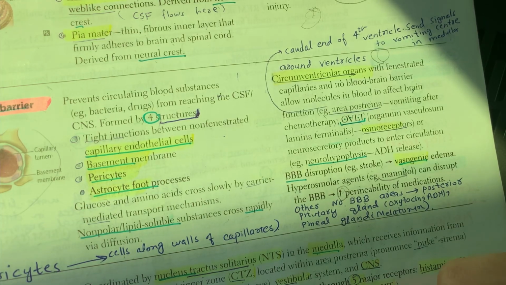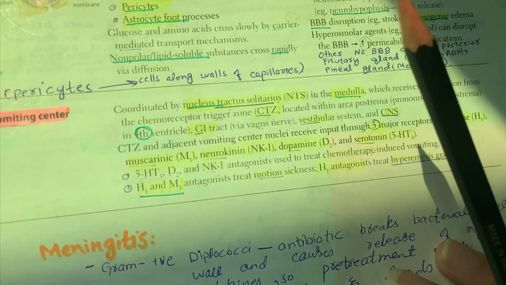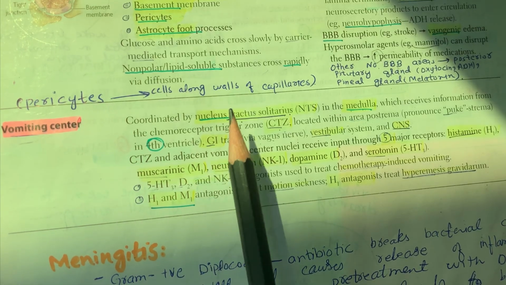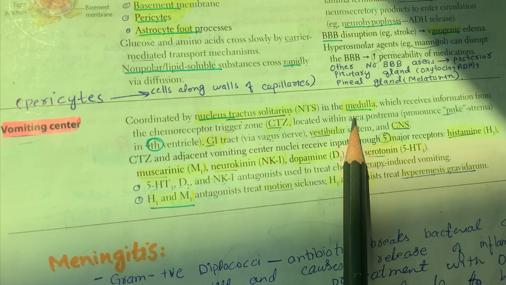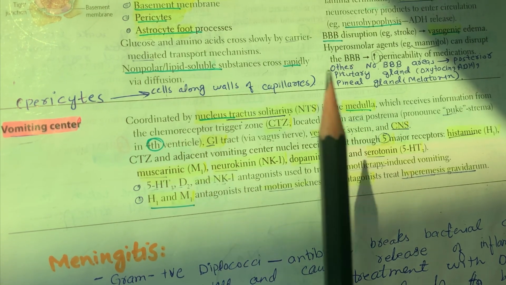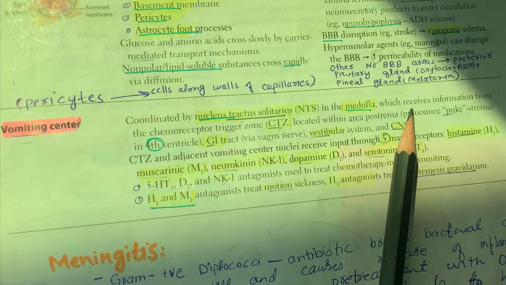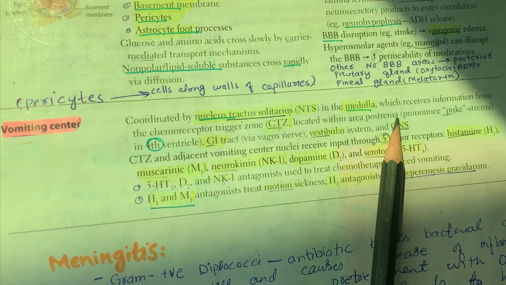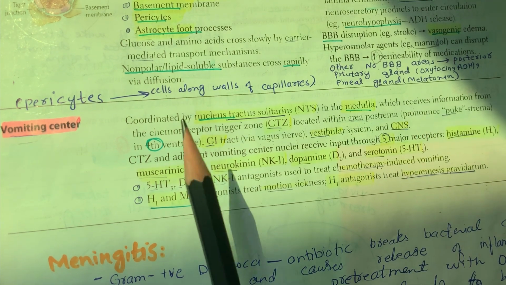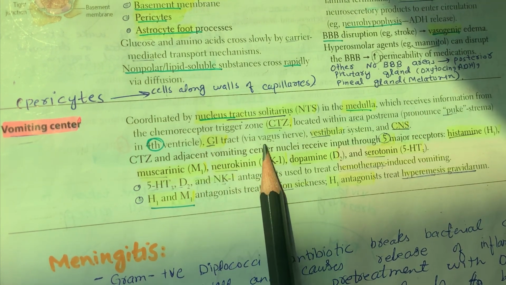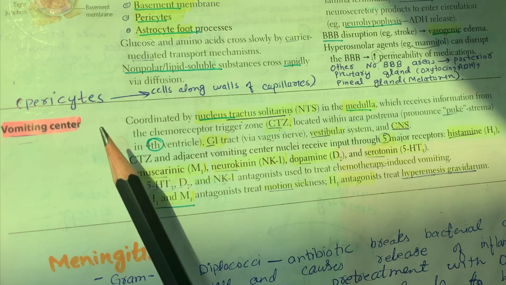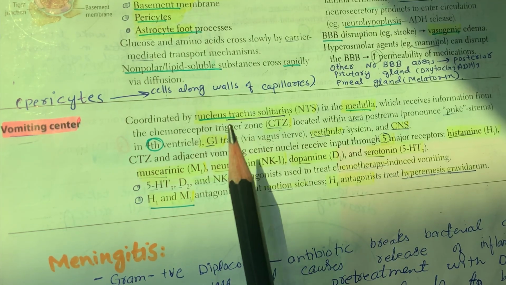All right. Next we have the vomiting center. The vomiting center is coordinated by the nucleus tractus solitarius in the medulla. A lot of stuff is controlled in the medulla, which receives information from the chemoreceptor trigger zone, located inside the area postrema in the fourth ventricle. Now, the GI tract via the vagus nerve, the vestibular system and the CNS are the places from where the vomiting center is going to get the signals, and that is going to affect your body.